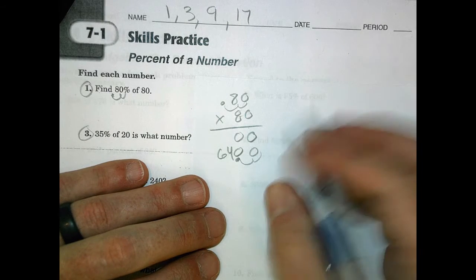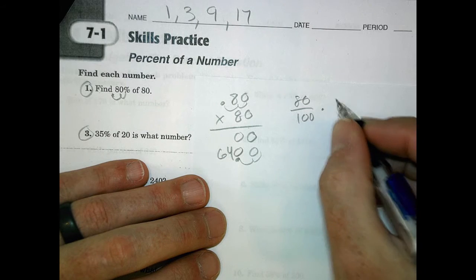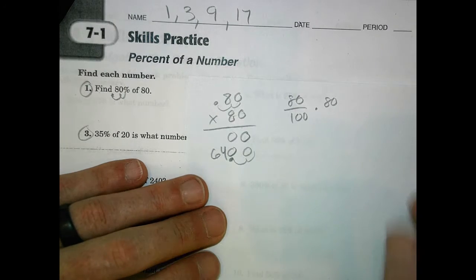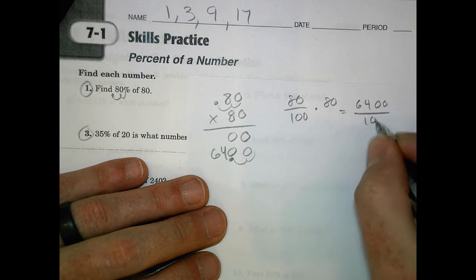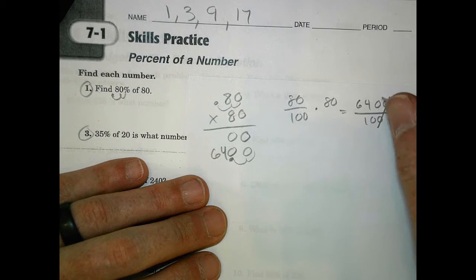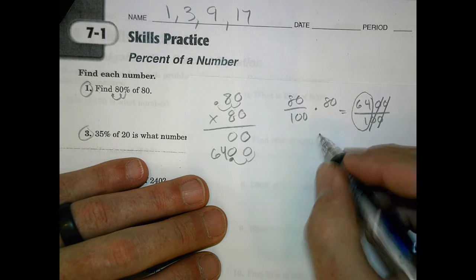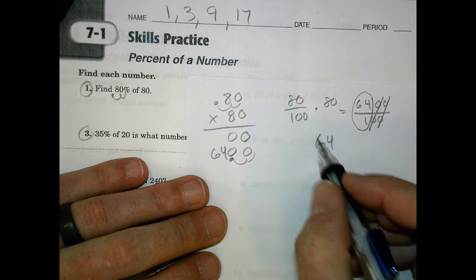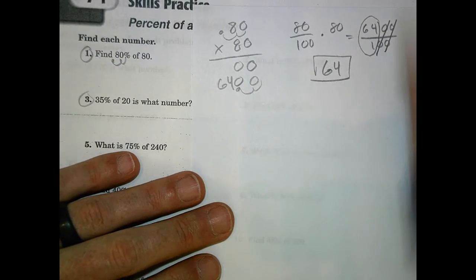as a solution there. You could have also done 80 out of 100 times 80, and that would have given you 6,400 over 100. Reduce the 0s, and you're left with 64 over 1, which is also just plain old 64 for number 1. All right, number 3.